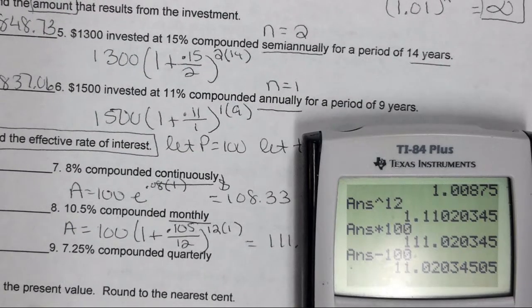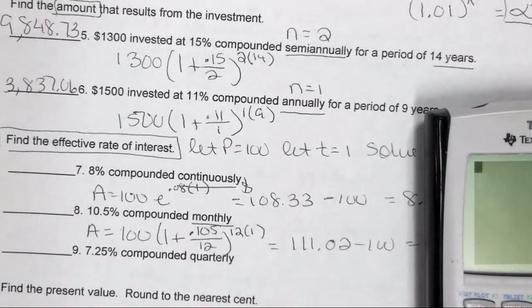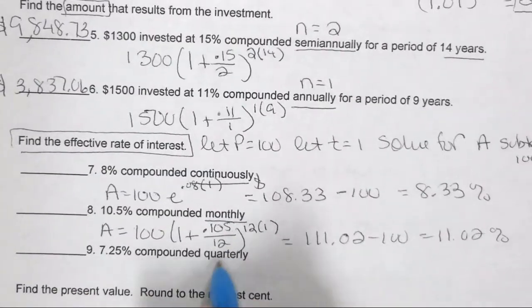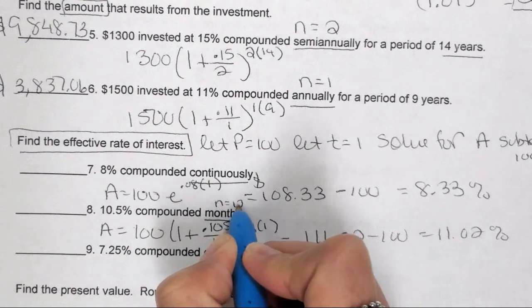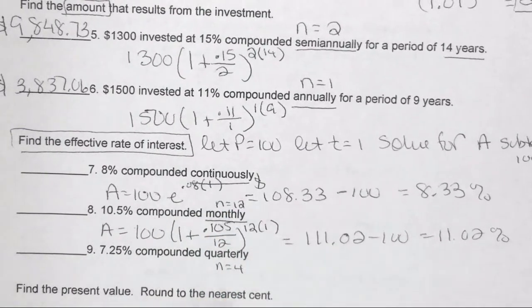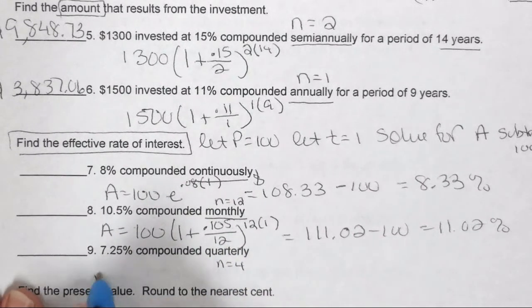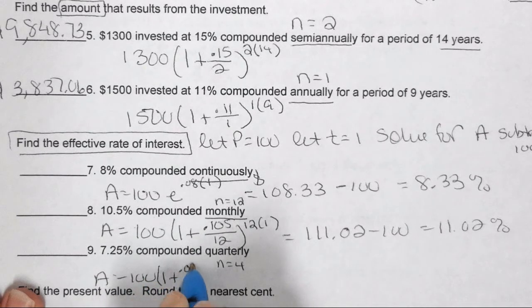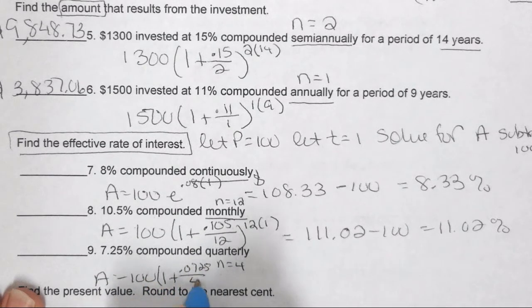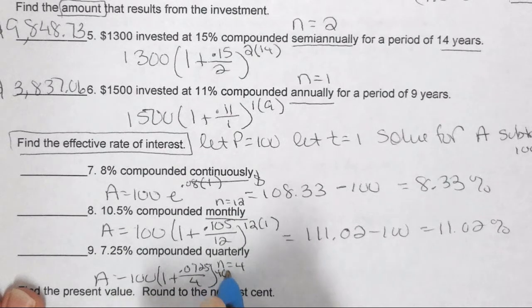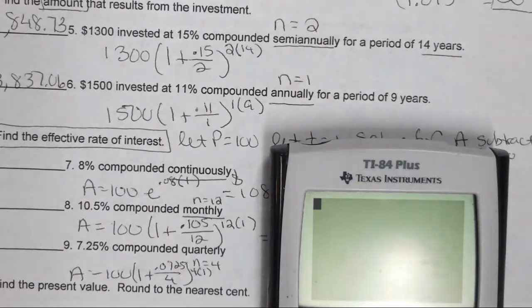Okay. And the last one, we're going to compound quarterly. So that means if you're going to compound quarterly, that your N equals 4. So I need the exact same equation that we had here, but where I have the 12s, I'm going to have a 4. So A equals 100 times 1 plus 0.0725 divided by 4 to the 4 times 1. And we're going to type it in.